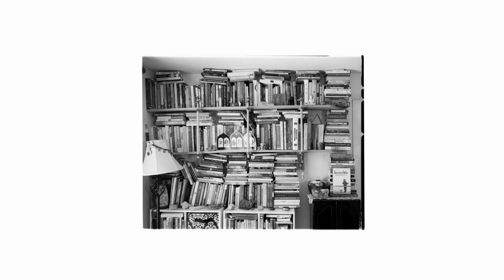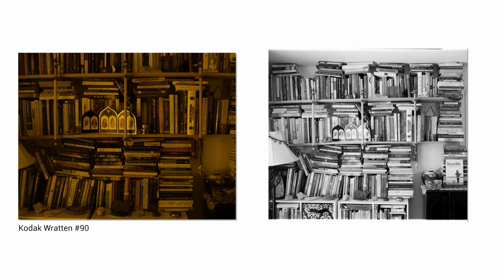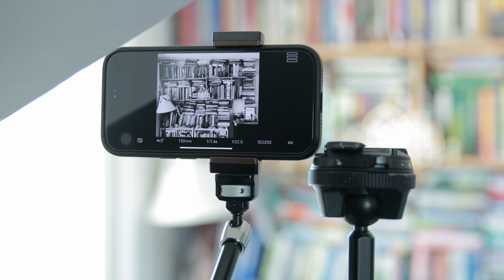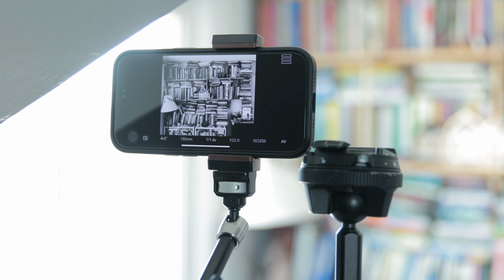Well, here's the final image that I shot on HP5 film, and it was developed in HC110. So if I compare it to the Wratten number 90, this is just my digital camera with the filter over the lens. So in fairness, it's much harder to compare it this way. And then here's the comparison to the Viewfinder app with the HP5 profile. And I would have to say I was really impressed by the Viewfinder app and how the framing for my lens selection, it was absolutely spot on, and the exposure on the app matched exactly what I metered with my spot meter. So this app does seem to be very, very promising in both regards.